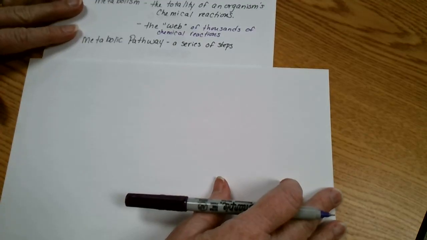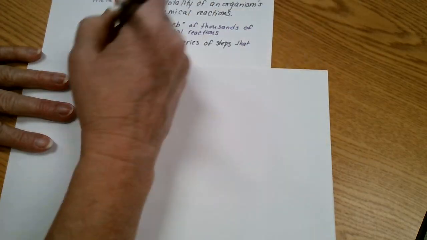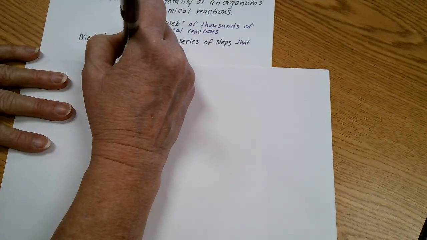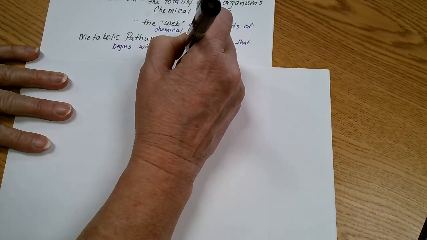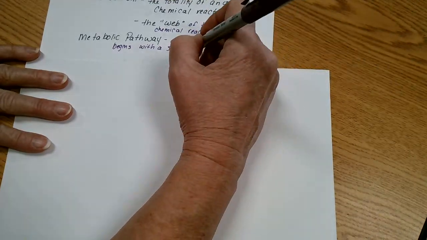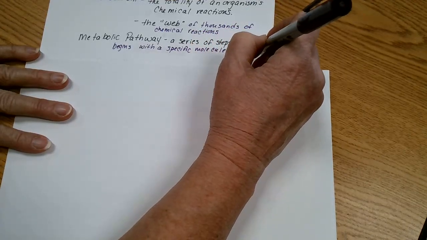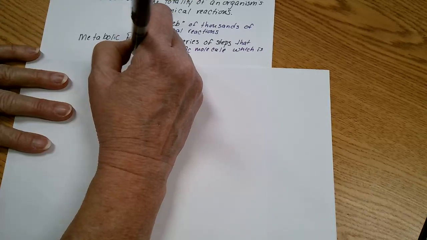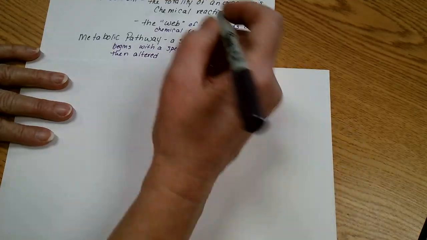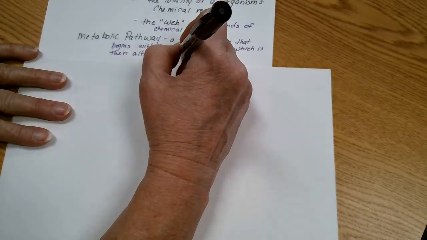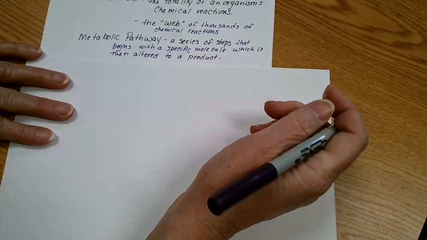This is like a series of steps that begins with a specific molecule, which is then altered, sometimes many times altered, to a product that the body needs to do something.